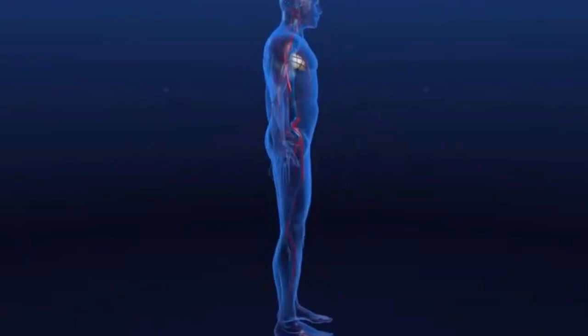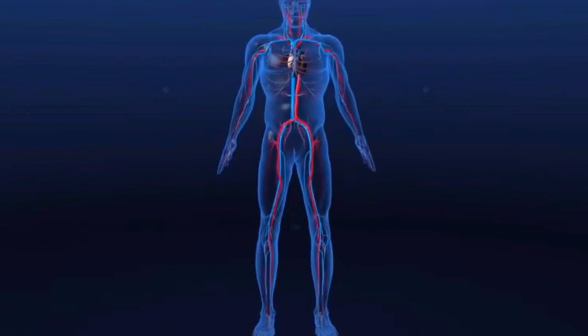The circulation that takes place between the heart and the rest of the body is called systemic circulation.